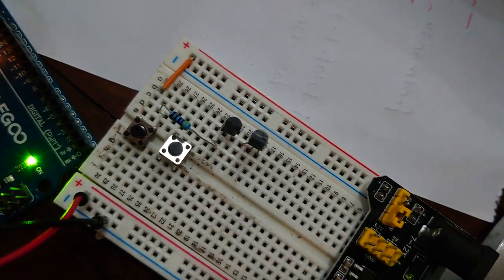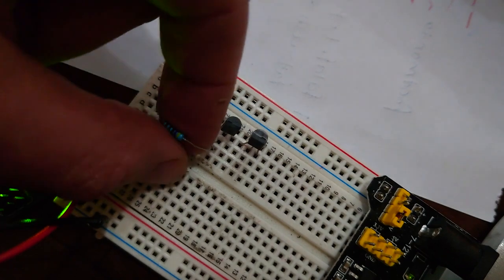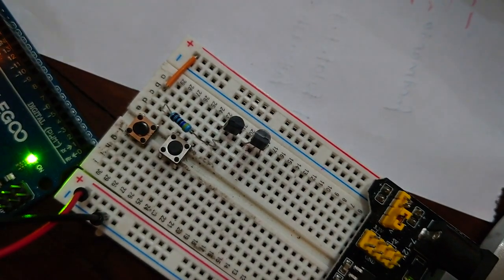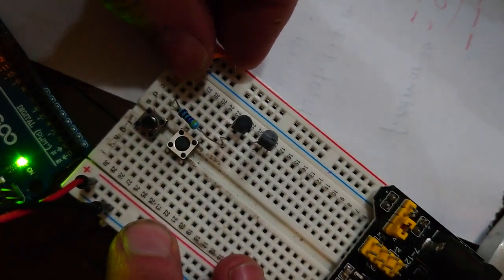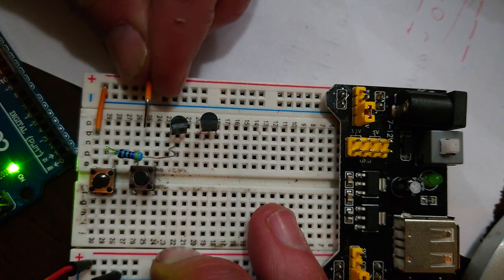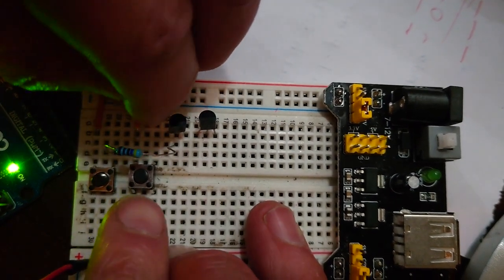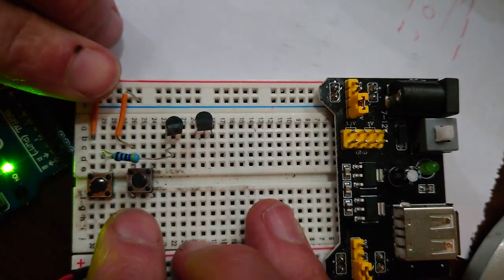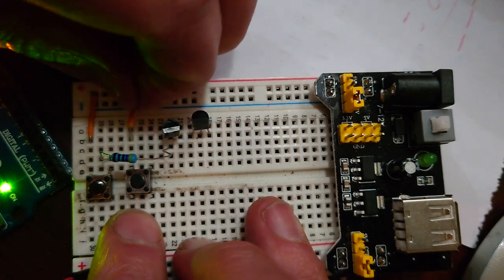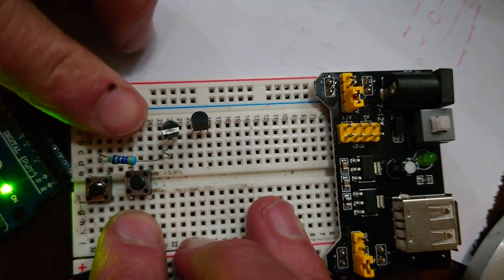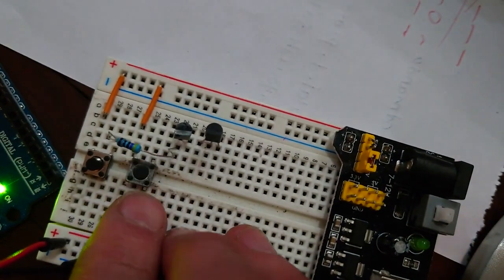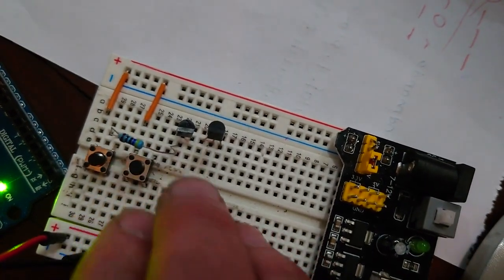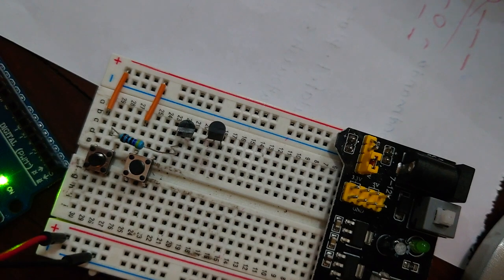Now I'm going to do exactly the same with my second button here. So let's go from the positive to one leg of the button, like so. Now, that's negative. Positive to one leg of the button, like so. Again, remember, if it's in the same row, then it is connected. Okay, and that button is there. Again, it's not sticking to my board great, but it will do for now.